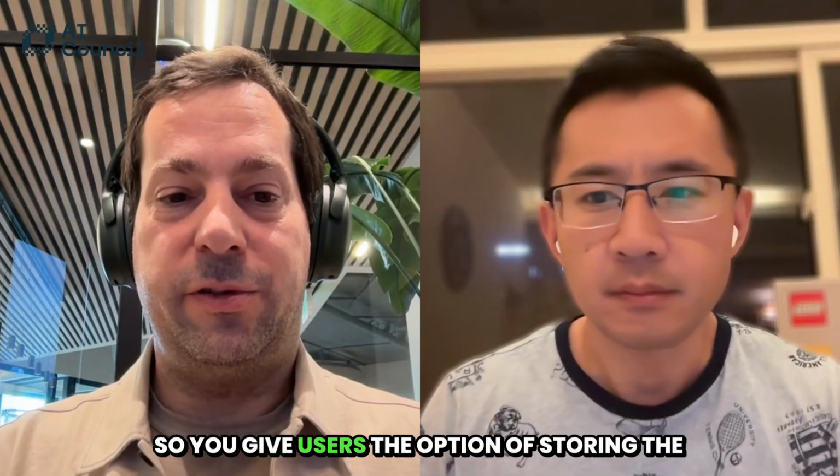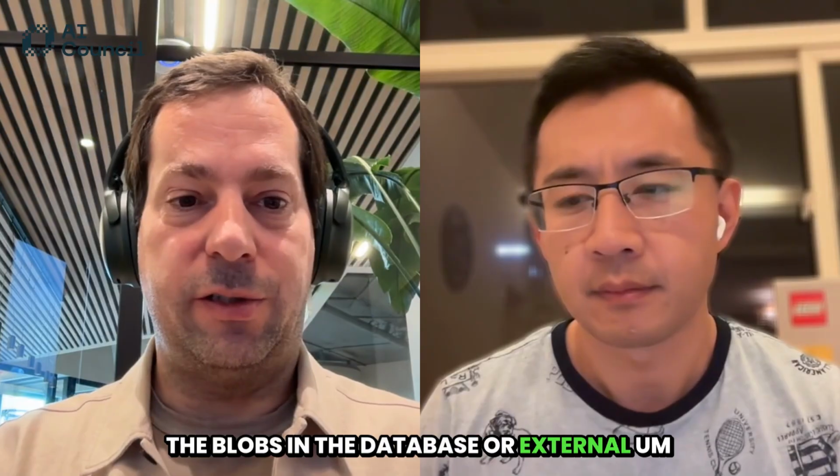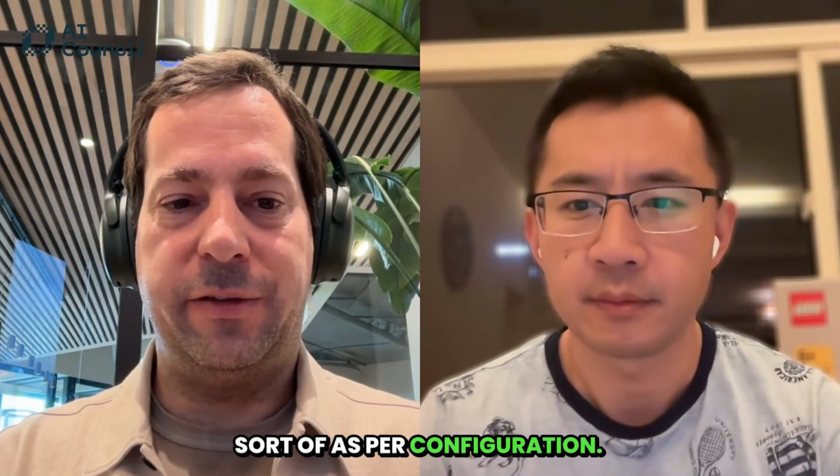So you give users the option of storing the data, the blobs, in the database or external, sort of as per configuration. Yeah, exactly.